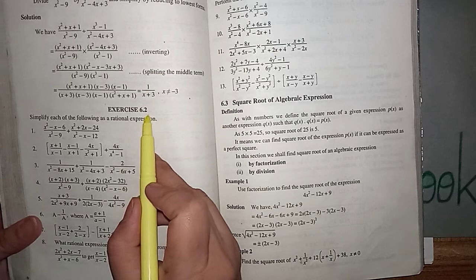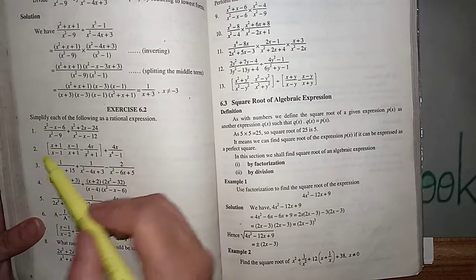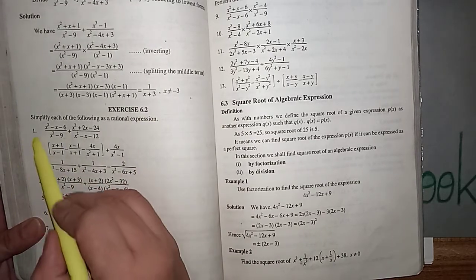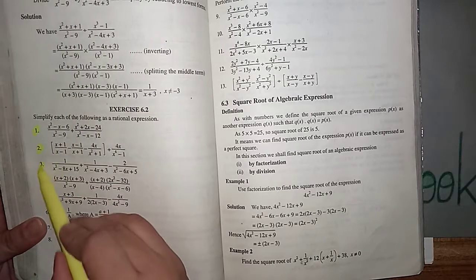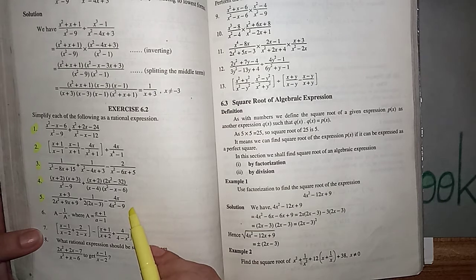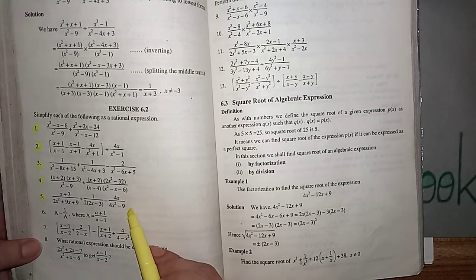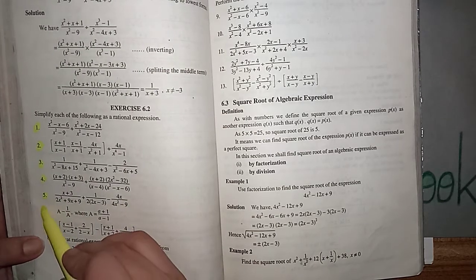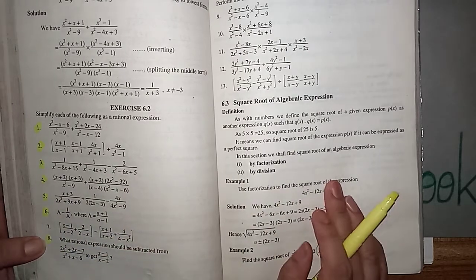Exercise 6.2. Question number 1, 2, 3, 4, 5. These are important long question answers. You can also check question number 6 and 7.